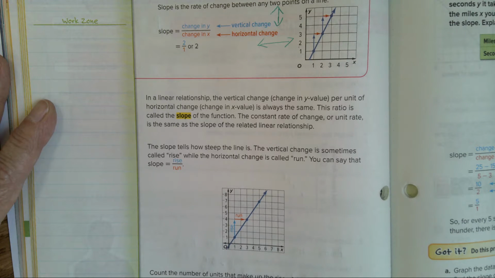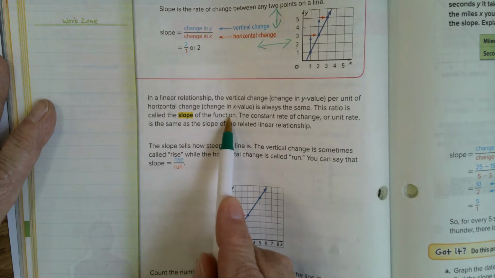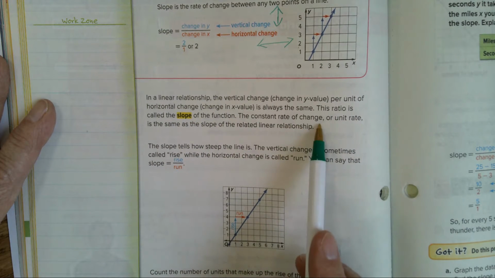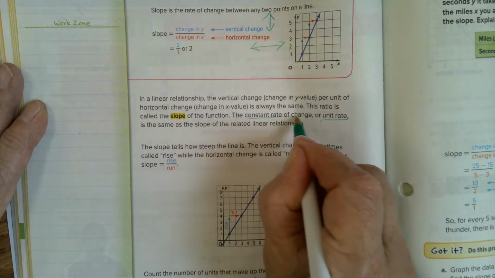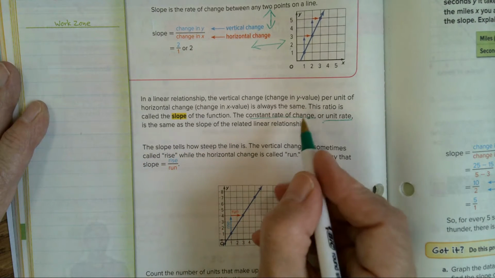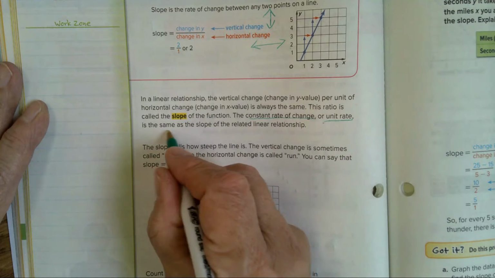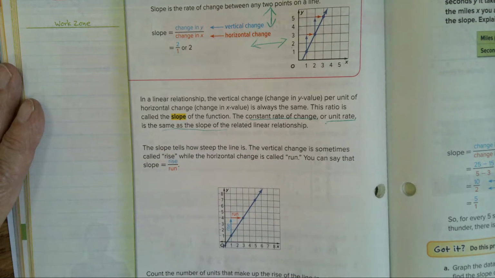This ratio is called the slope of the function. The constant rate of change, or unit rate, is the same as the slope of the linear relationship. It's the same as the slope of the related linear relationship.